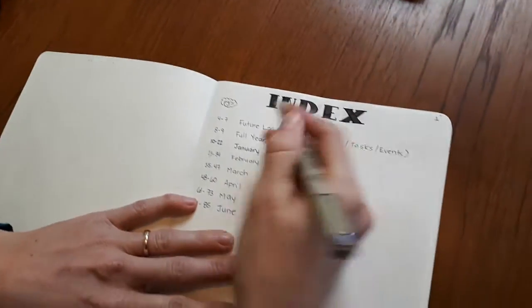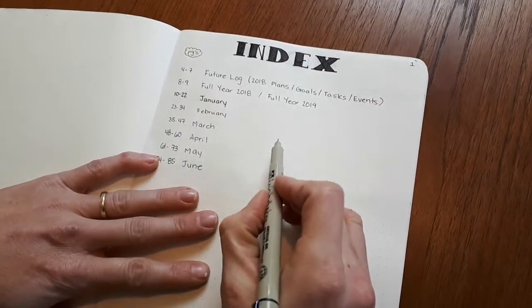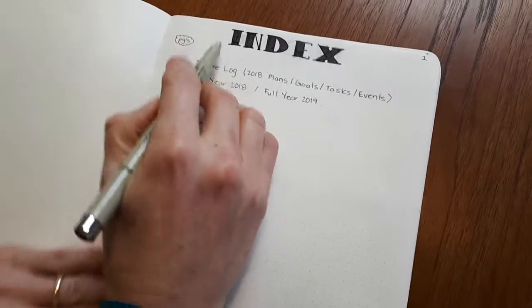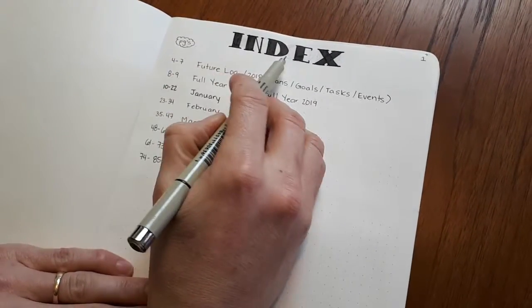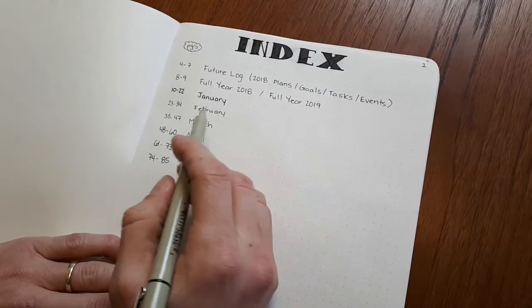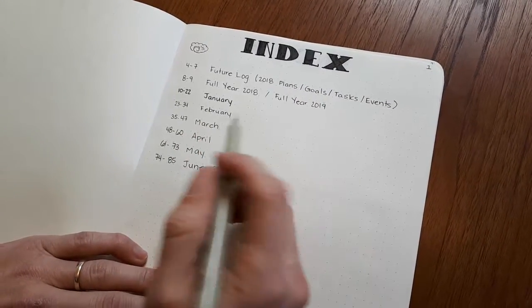Setting up the index, you're going to want to give it a title. You'll notice I'm using a dotted bullet journal with paper, so that allows me to kind of make it easier to create different types of headings and font sizes. So again, it doesn't have to be fancy. It can be just plain handwritten.